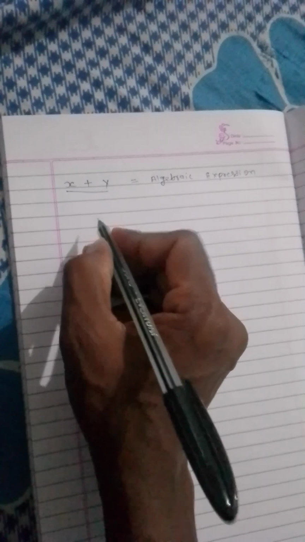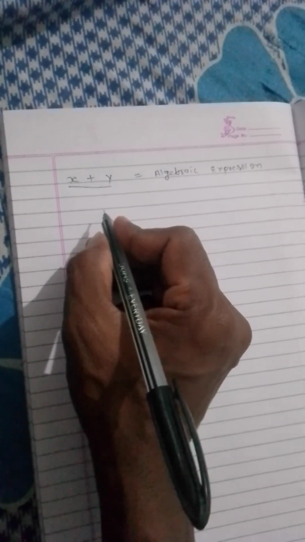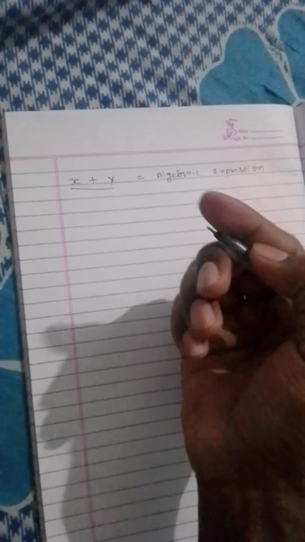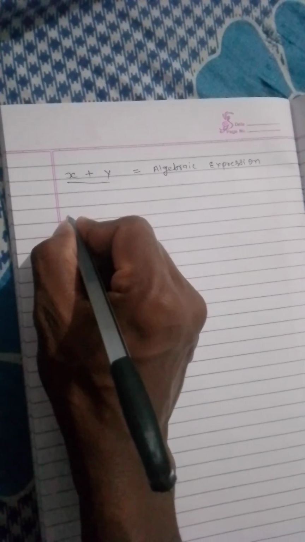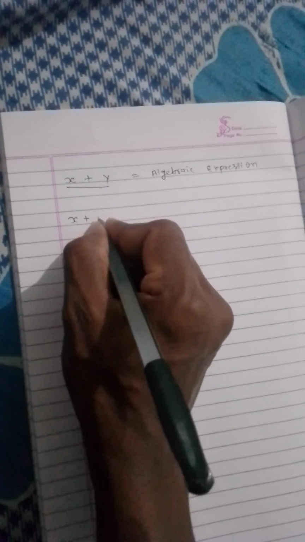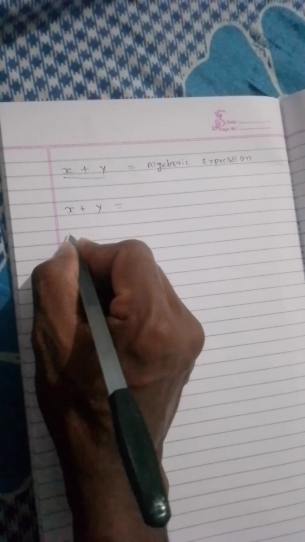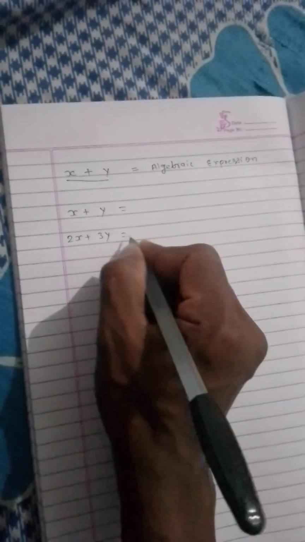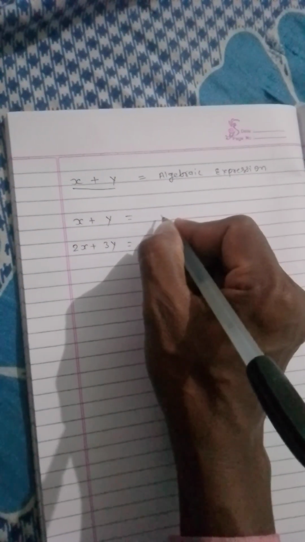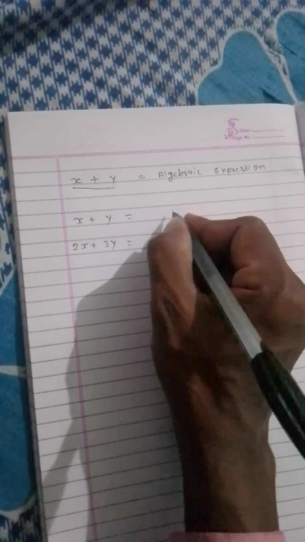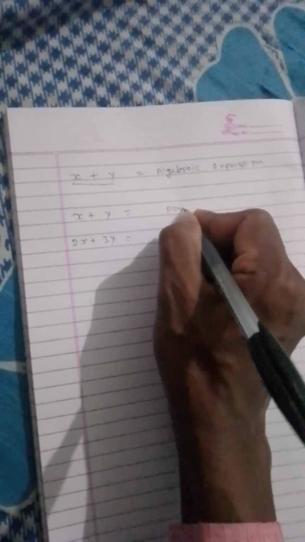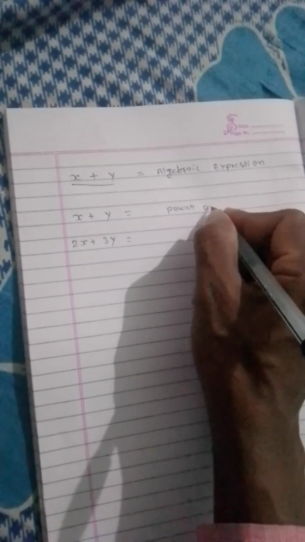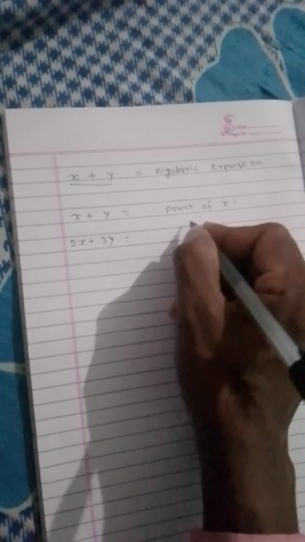so if an algebraic expression has power 1, for example, I write x plus y, or I write 2x plus 3y. In both cases, what is the power of variable x? Power of x.